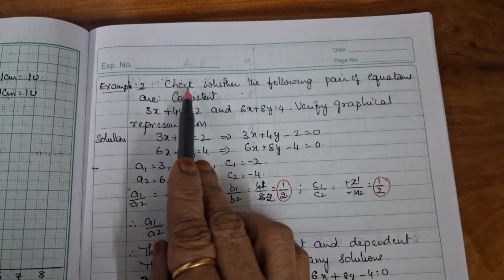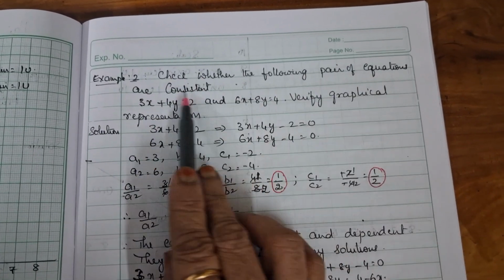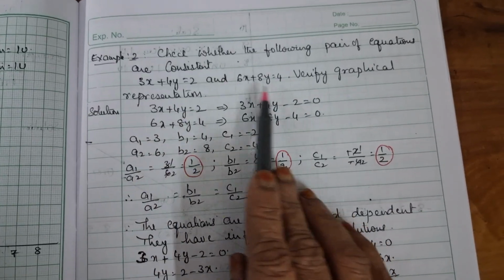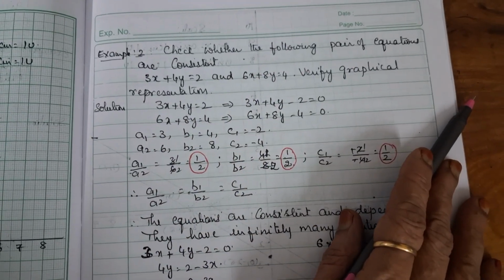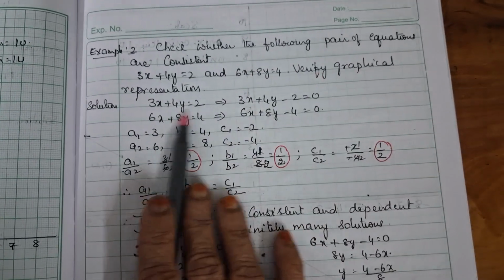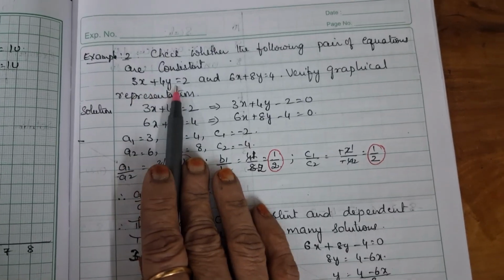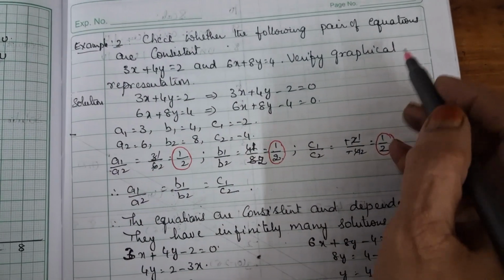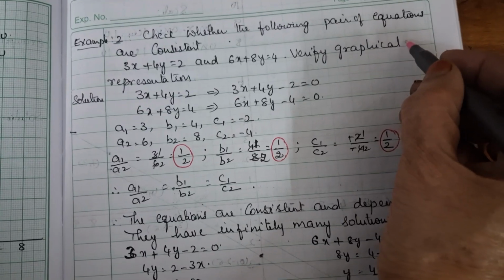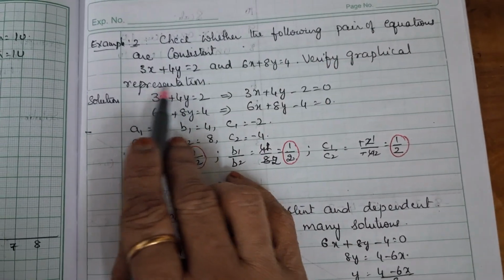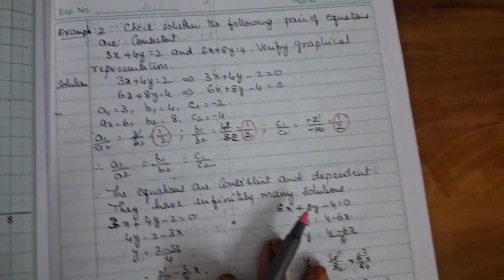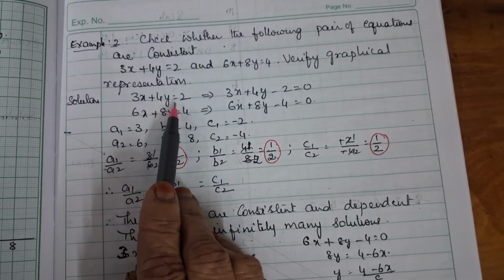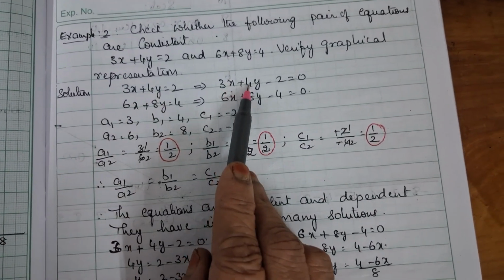Now example 2, children. Check whether the following pair of equations are consistent. Consistent means consistent dependent or consistent independent. Whatever it is, what we are getting, we have to observe. Equations are given to you and verify graphically also. It should be verify graphical representation, he has said. Okay. Verify graphical representation.